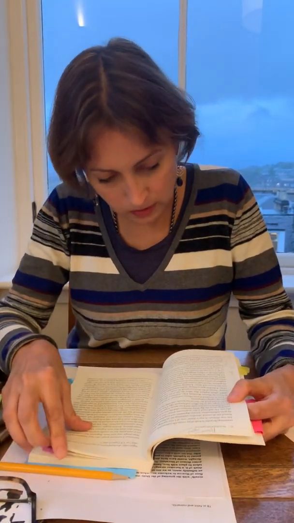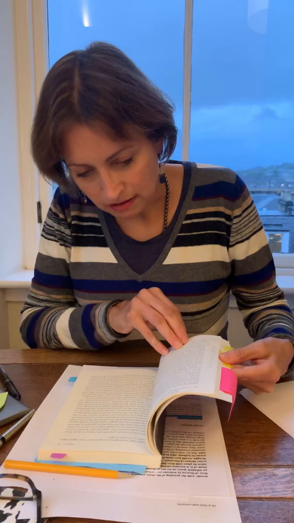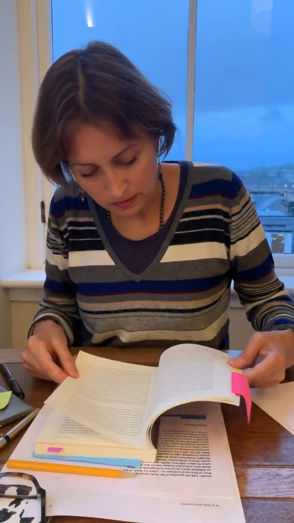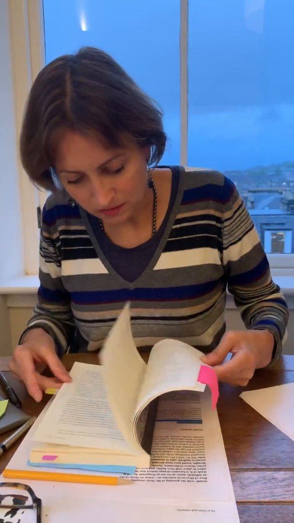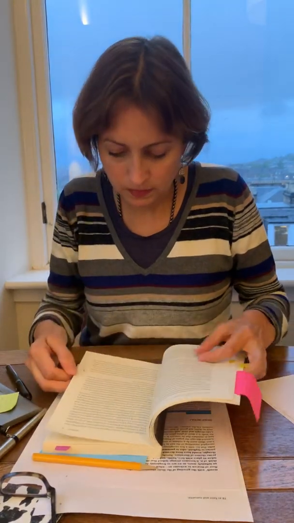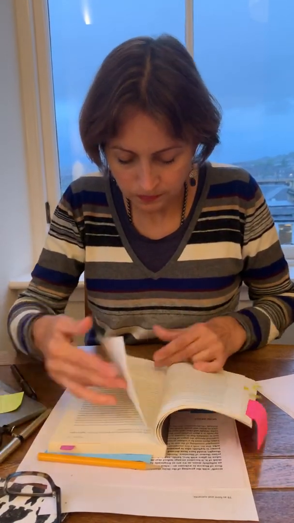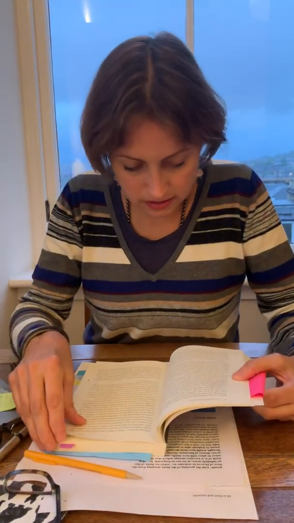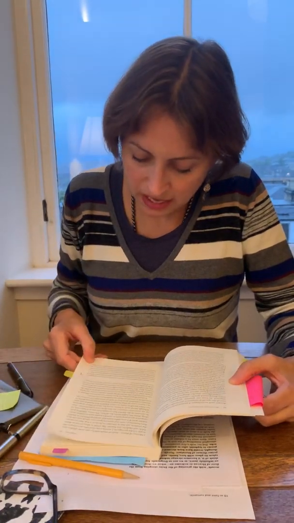She also, I'm just looking for the section that's on the roots of schizophrenia, which I seem to have lost. But I will give you a page number for that. So yes. The end of her essay.